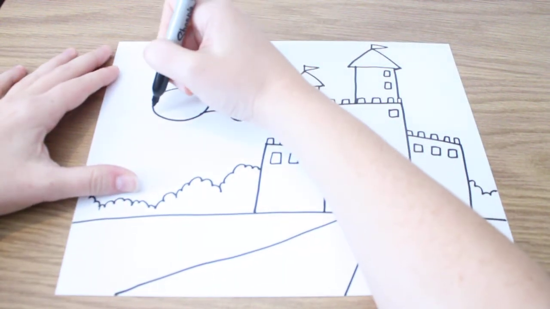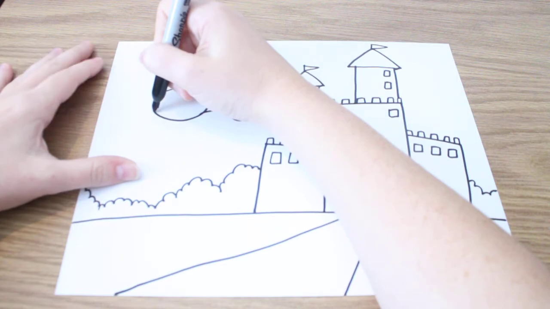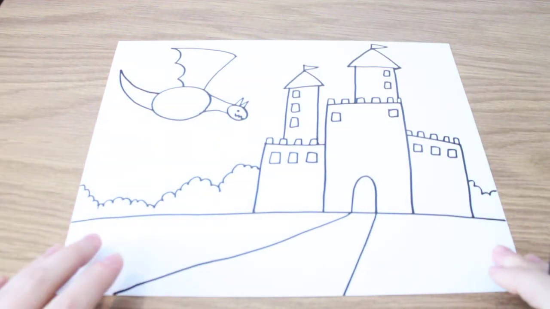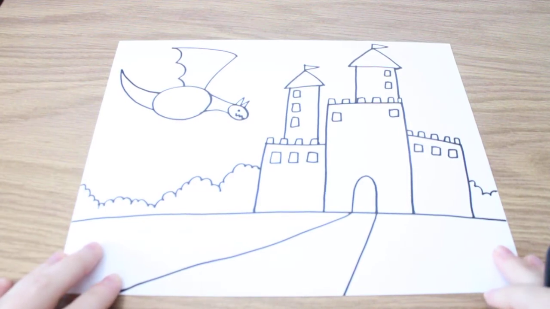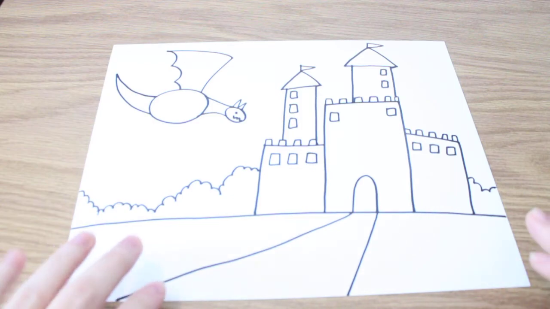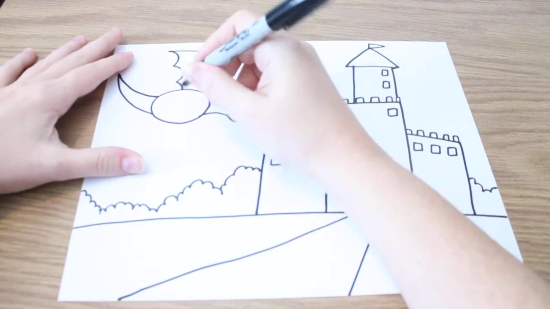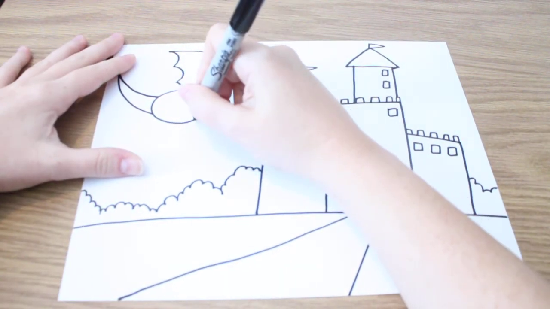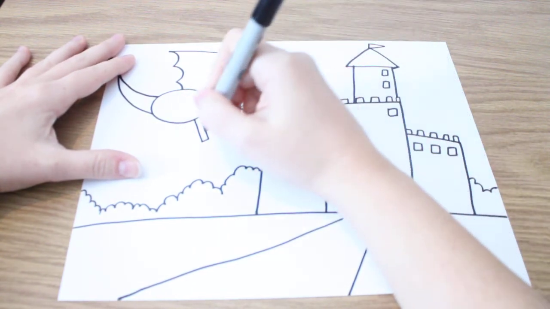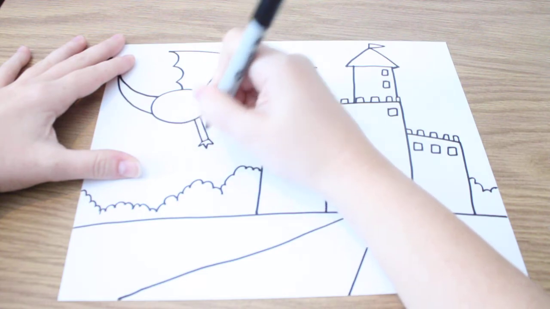And on the back, I'm going to give him a tail, and then the last thing will be the legs. Tail. Okay, so then for his legs, we'll make a rectangle and put a zigzag foot on the end.